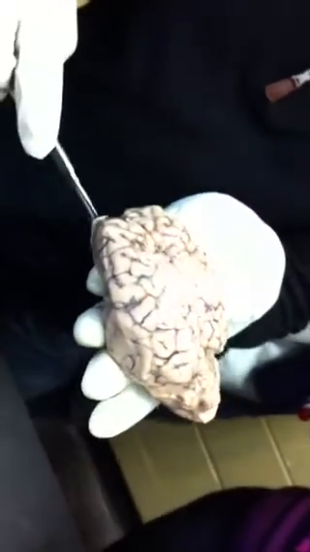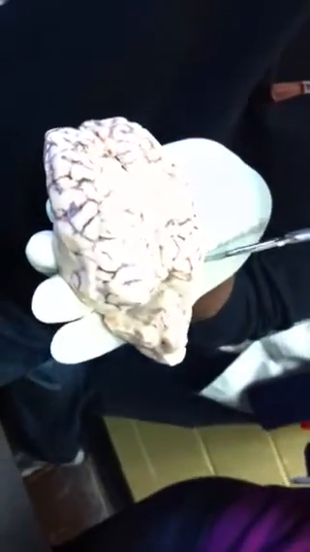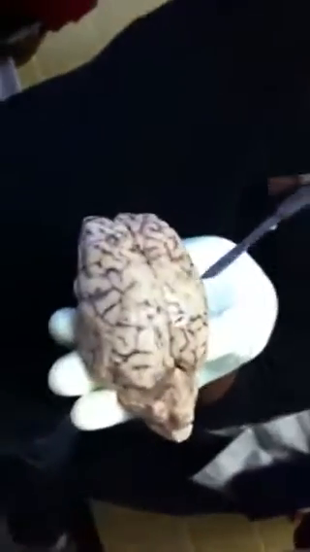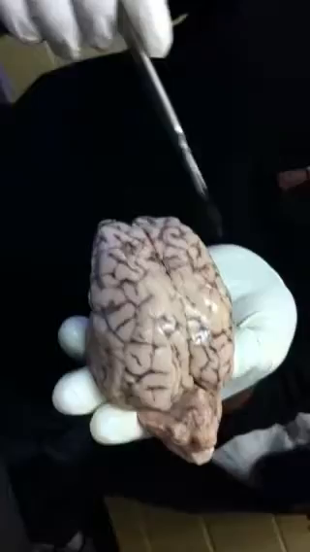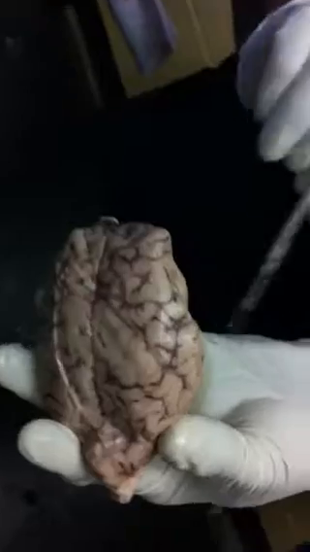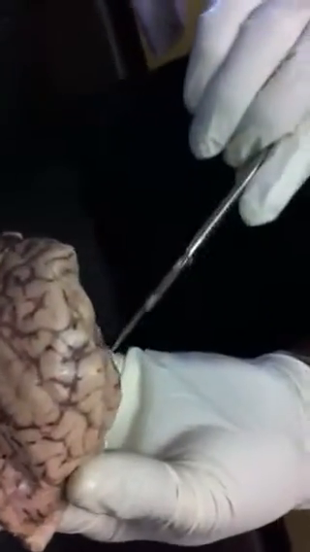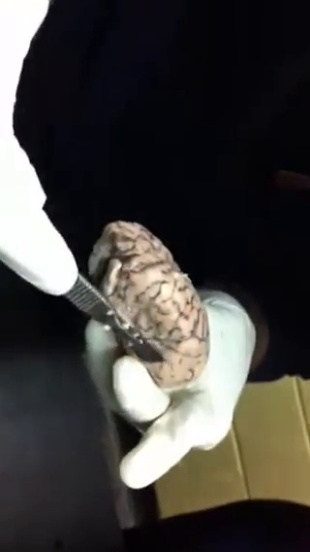It means this area is your frontal lobe. This area is your parietal lobe. This area where the cerebellum sits is your occipital lobe. Midway is your parietal lobe. In front is your frontal lobe. Now, at this angle is your temporal lobe. And at this side, you can see it here, is a temporal lobe.